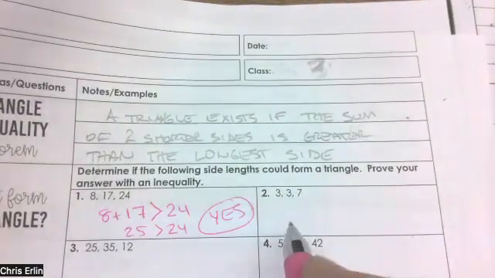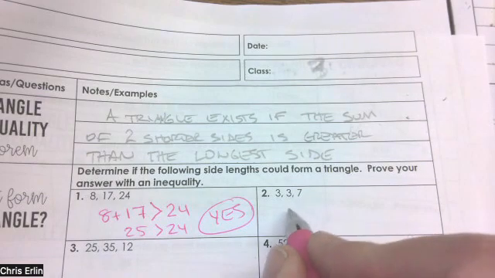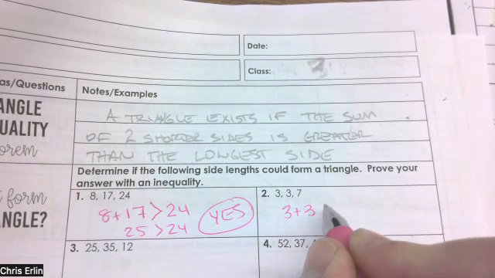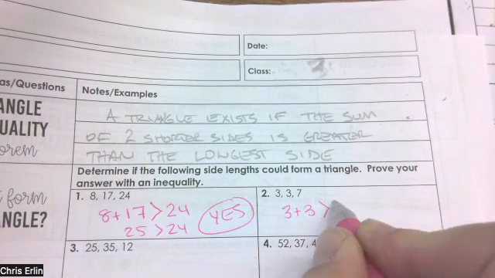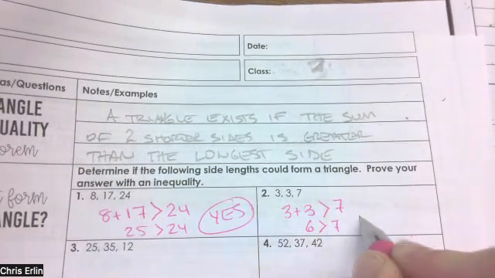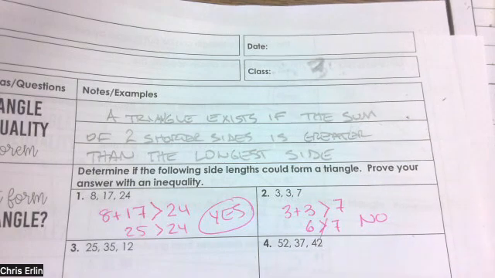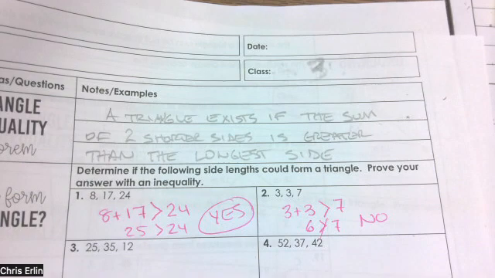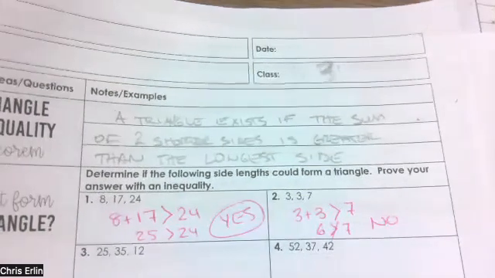Okay, how would I set up number 2? 3 plus 3 is supposed to be greater than 7, is it? No, it's not greater than 7. Would you guys do 3, 4, 5, and 6, please, now yourselves? Go.